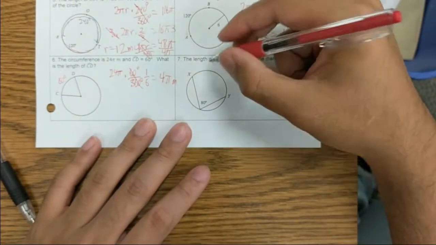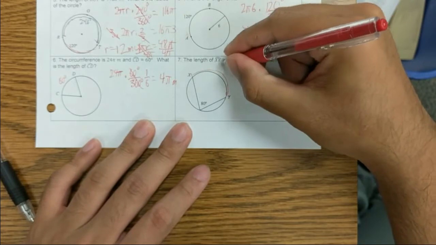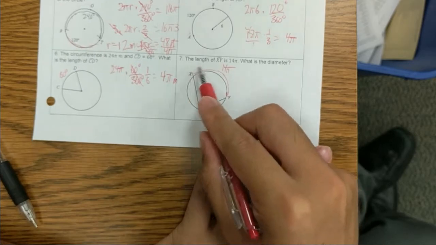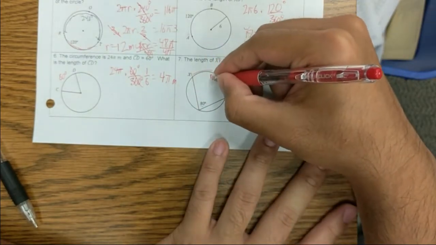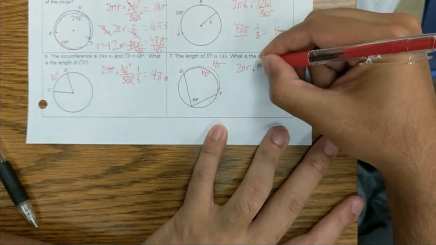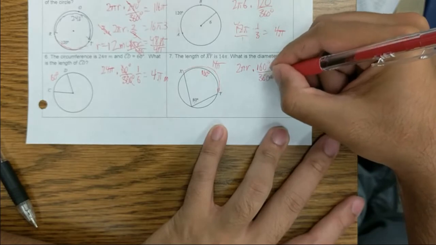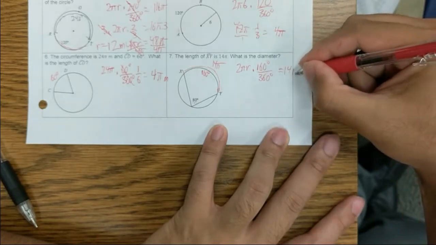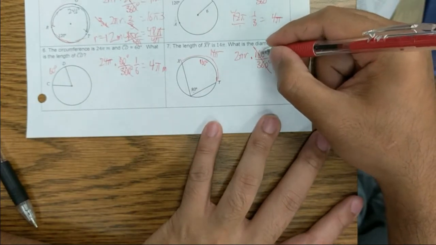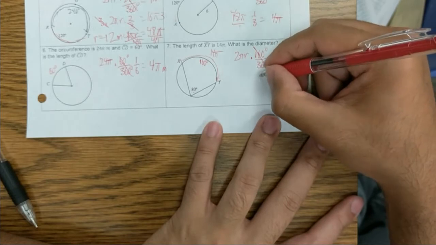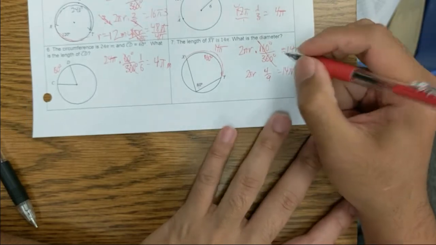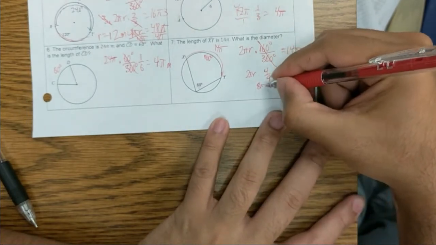Okay, length of XY is 14 pi. Well, I know that 80 degrees as an inscribed angle means the intercepted arc is 160 degrees. So whatever the circumference is, when I multiply it by 160 degrees out of 360 degrees, that equals 14 pi. So let's do some simplifying. 160 over 360 can reduce to 16 over 36, which can be reduced to 4 over 9. Okay, so let's see, that's 8 pi r over 9.